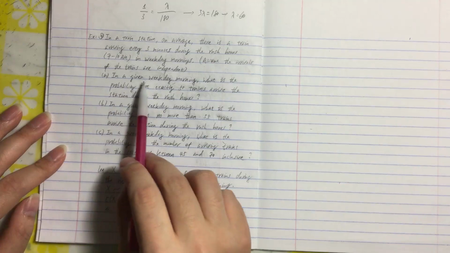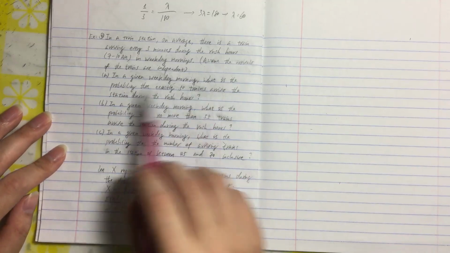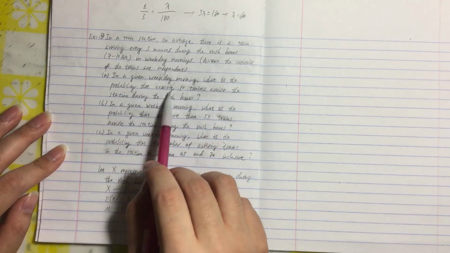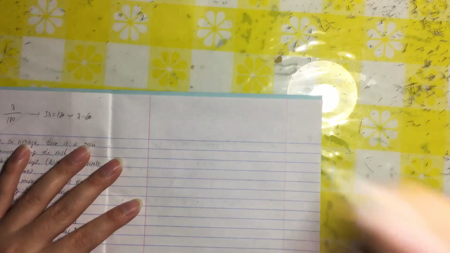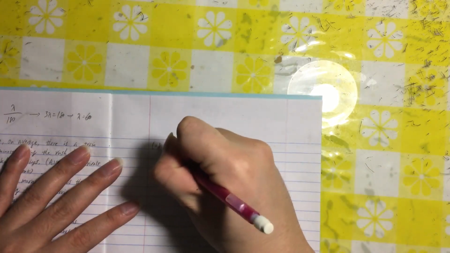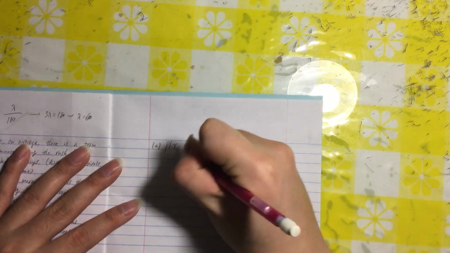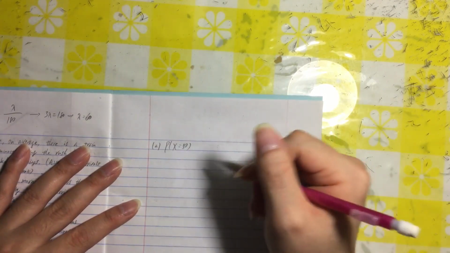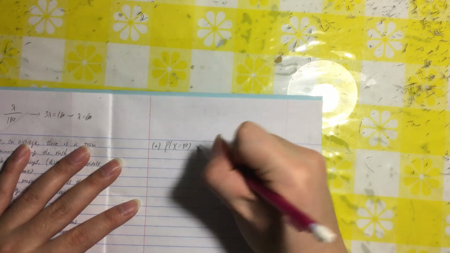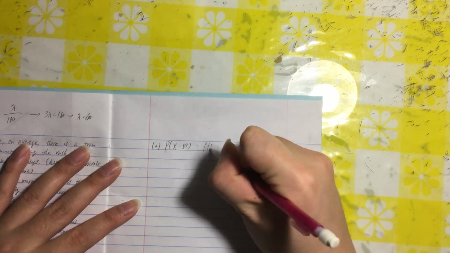Part A. In a given weekday morning, what's the probability that exactly 50 trains arrive in the station during the rush hours? So for part A, we're looking for the probability that x is 50. If I solve it directly using the probability function, I can find f of 50.